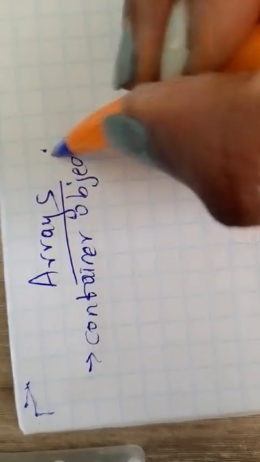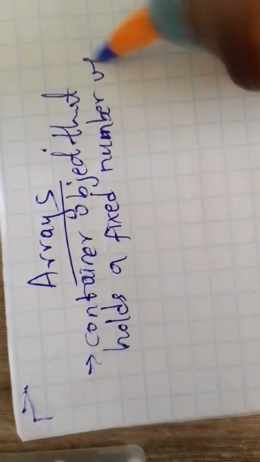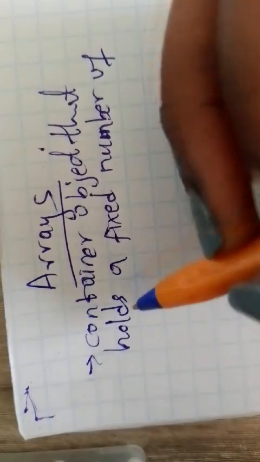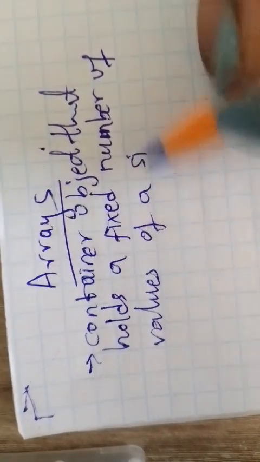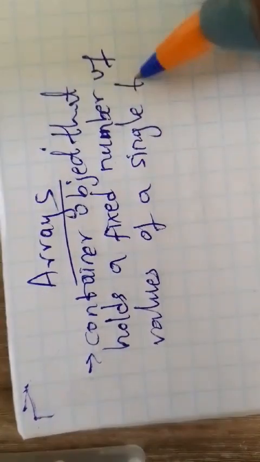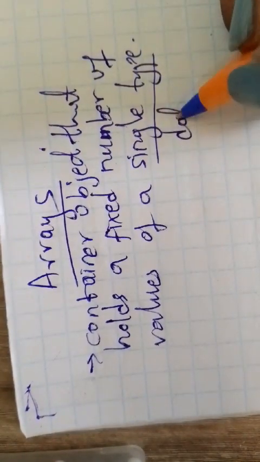We say a container object that holds a fixed number of values of a single type. By single type we mean the data type.